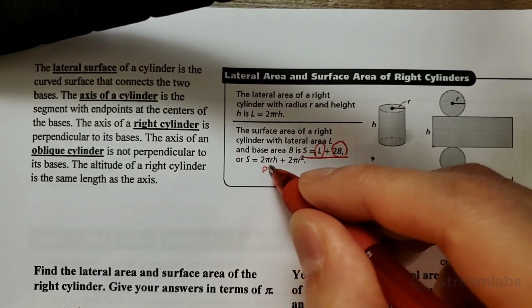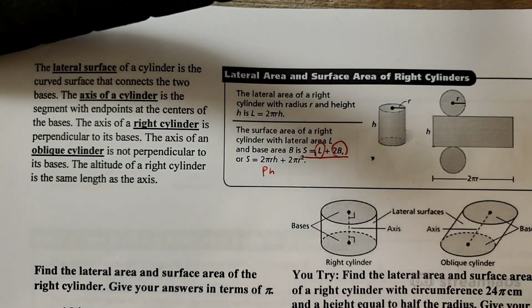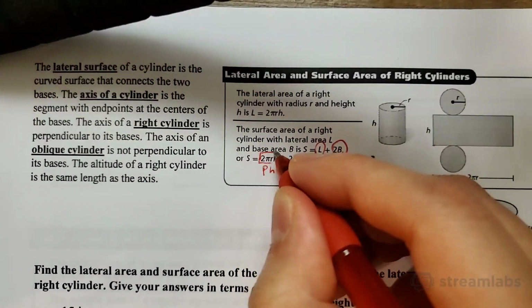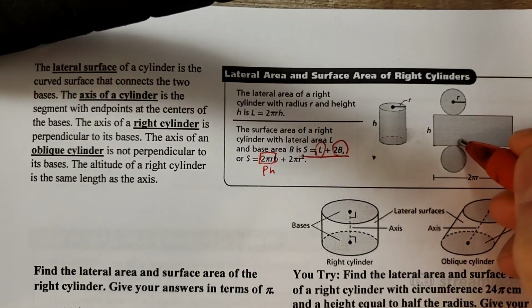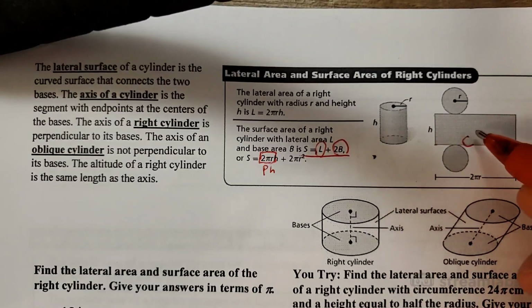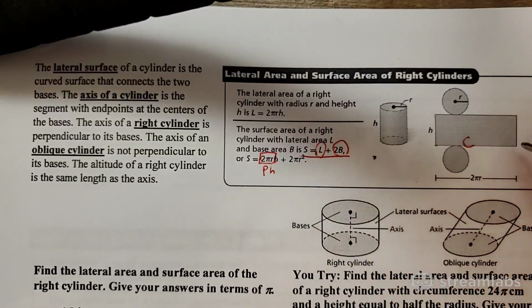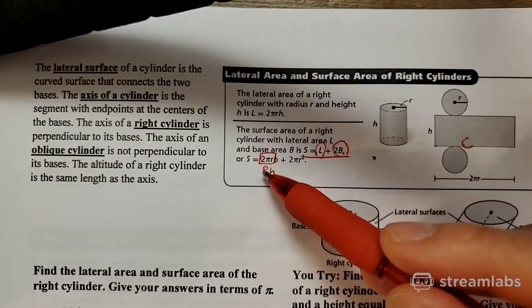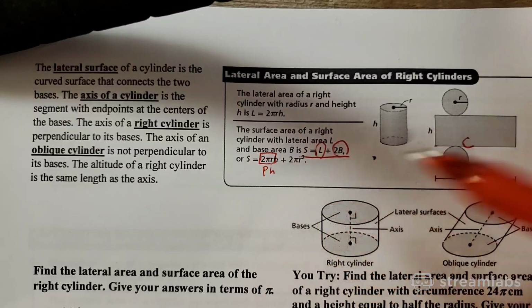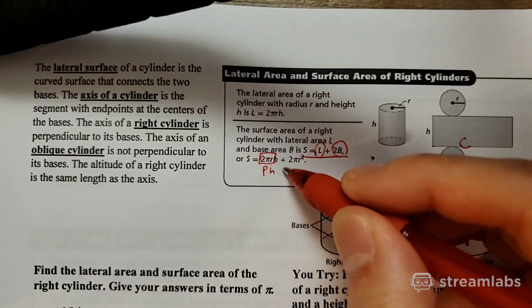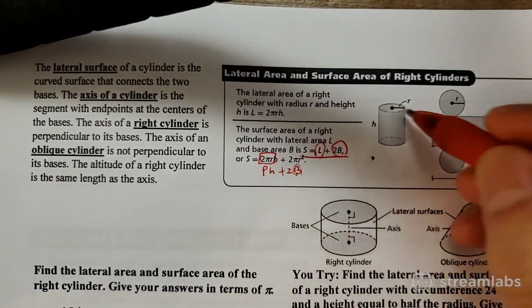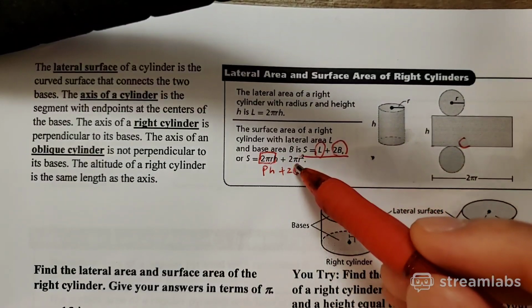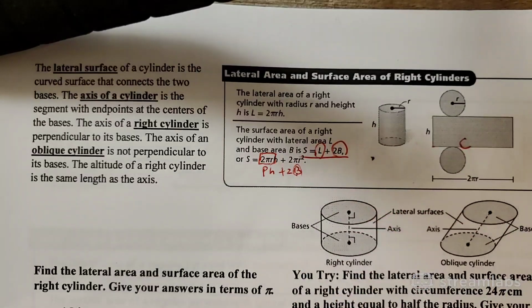Except this lateral area right now, the perimeter part, originally was perimeter times height, right? But the perimeter here is now 2 pi r. Why? Because 2 pi r is the circumference, right? So instead of p, we use c, but it doesn't really matter. It's the same thing. So 2 pi r for perimeter times height, okay? Plus 2 base. Base is a circle, so the area is pi r squared. Area of circle, right?